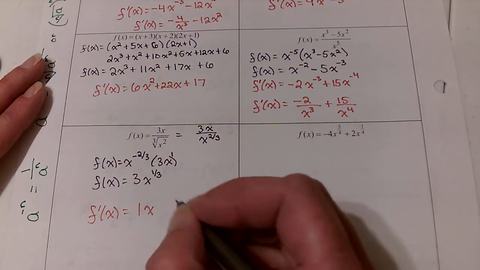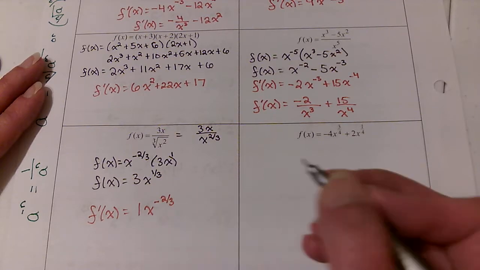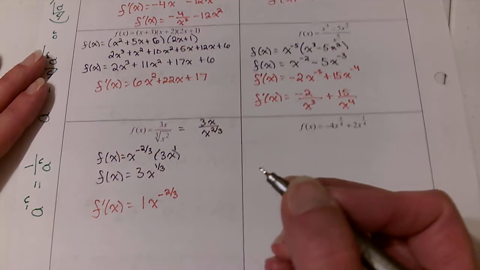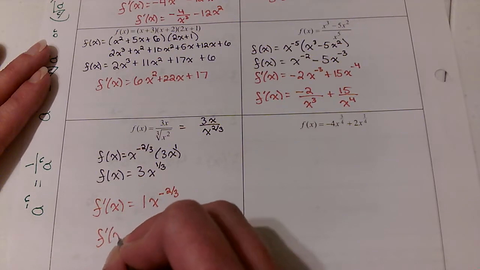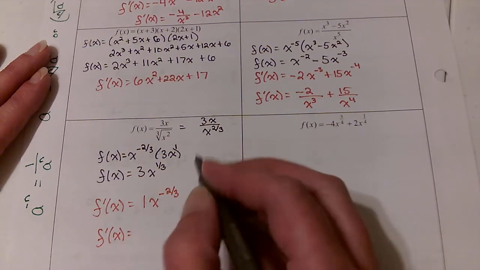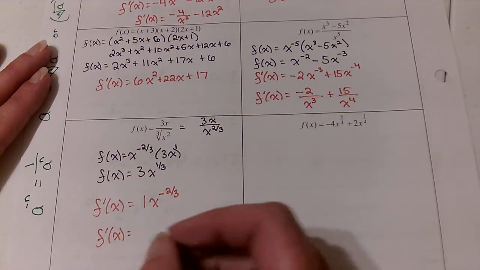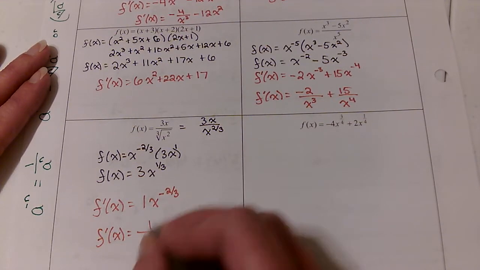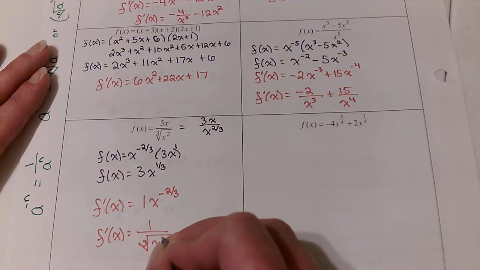Subtract 1 from the exponent. It's going to give me negative 2/3. And if I rewrite that, well, I know that negative 2/3 was x to the 2/3 in the denominator, which happened to be the cube root of x squared.